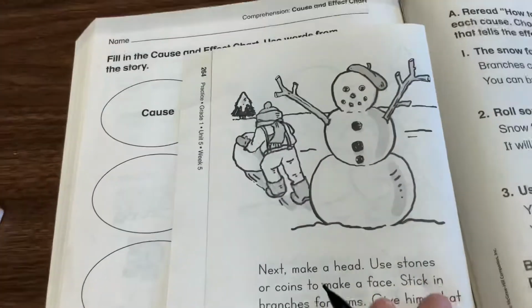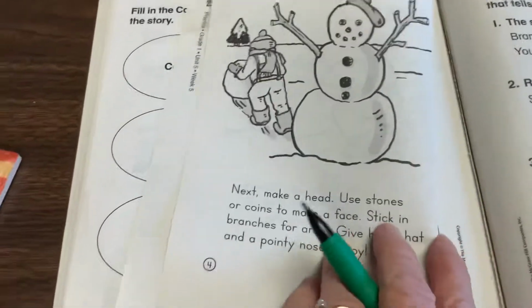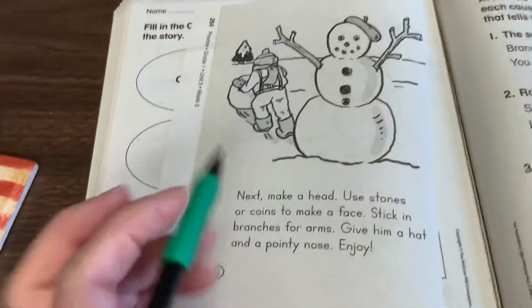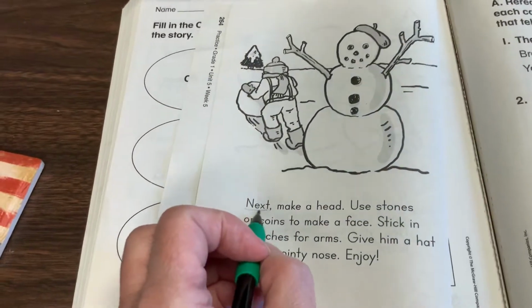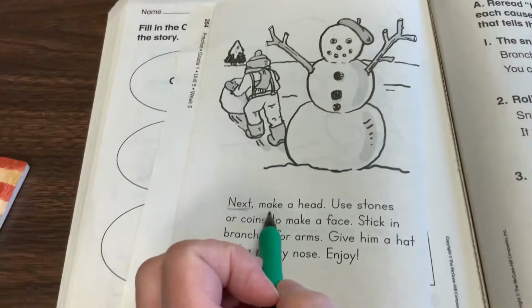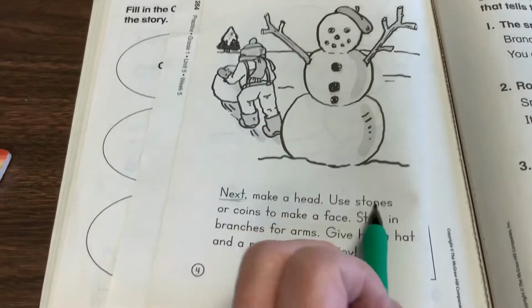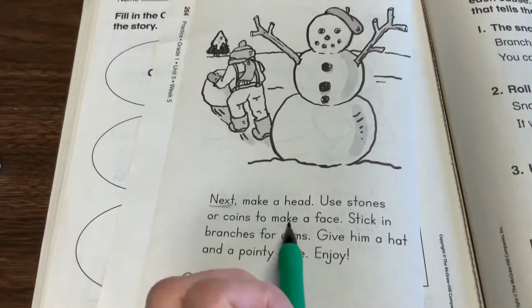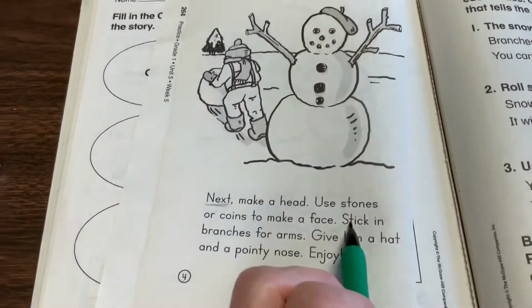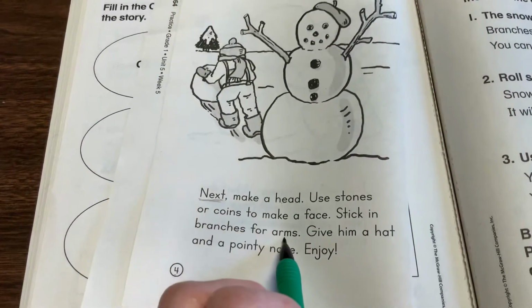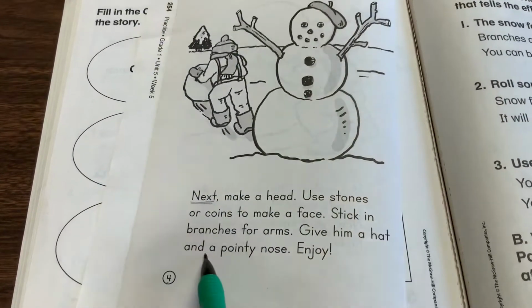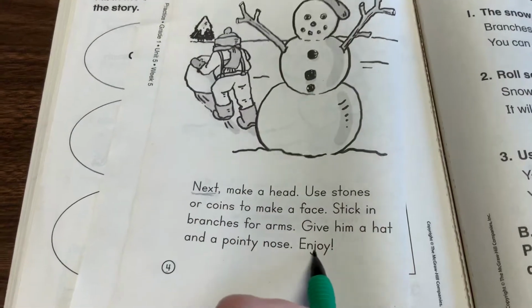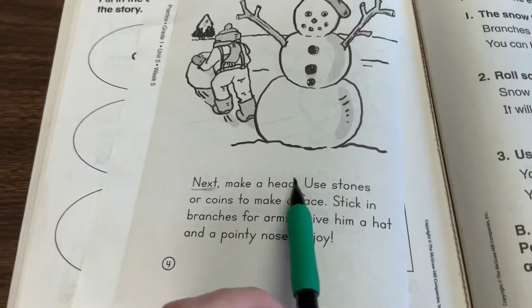And we see a picture of the snowman, and the boy is still rolling some snow, isn't he? Let's see what happens. Next, here's another word that tells us sequence. Next, make a head. Use stones or coins to make a face. Stick in branches for arms. Give him a hat and a pointy nose. Enjoy.